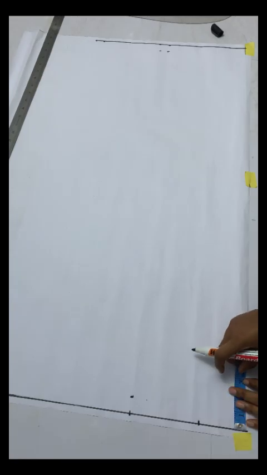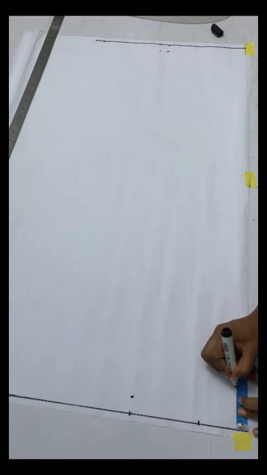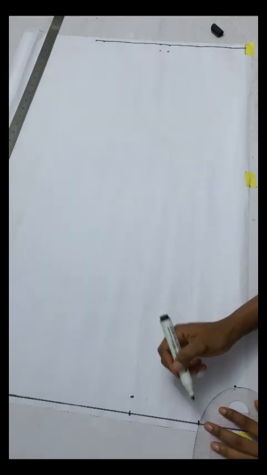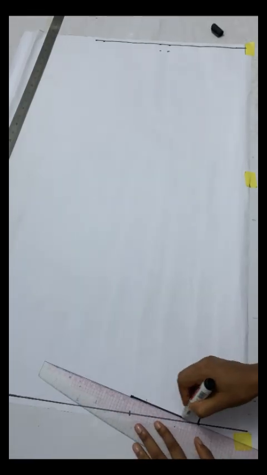Then here I went in by 3 inches for the neck width, and I came down by 2.5 for the neck depth. So after that I'll just go ahead and connect it this way for now. Then at this point I'll come over here and connect it back this way.